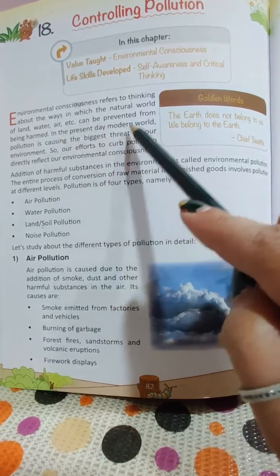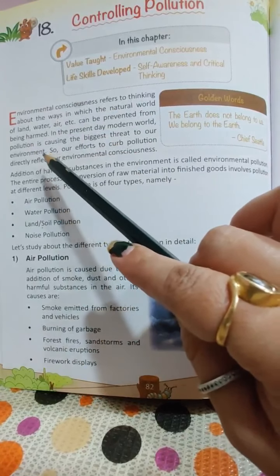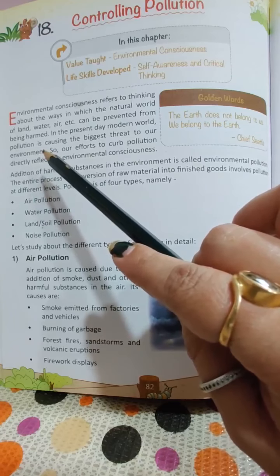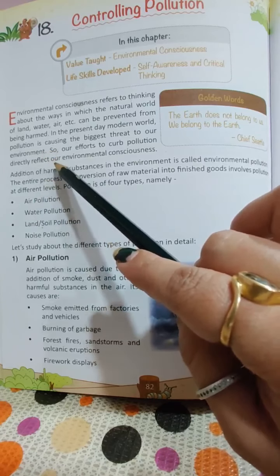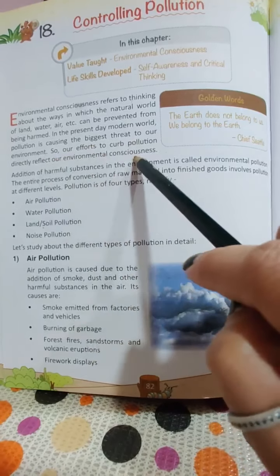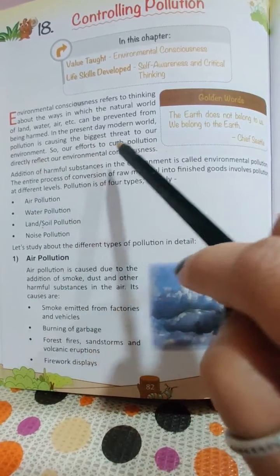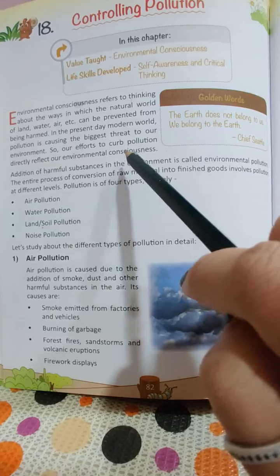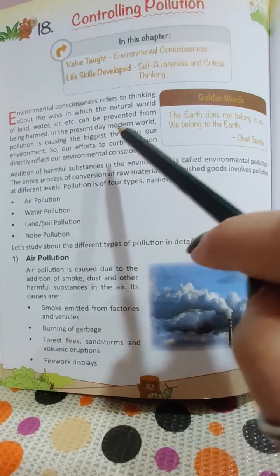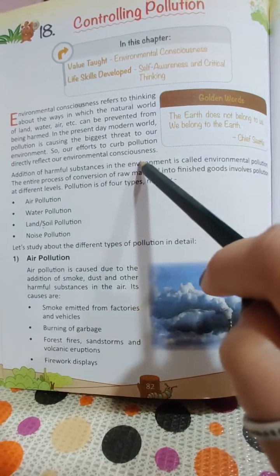In the present day modern world, pollution is the biggest threat to our environment. As we all know, pollution is harming our environment in every way, whether it is water, air, plants, etc. So our efforts to curb pollution directly reflect our environmental consciousness. It means when we take steps towards preventing our environment from pollution, that comes to be known as our environmental consciousness.